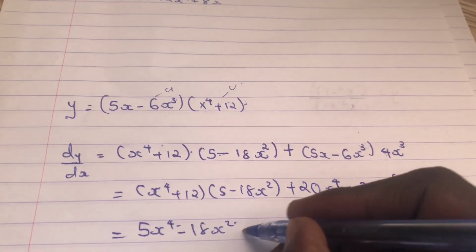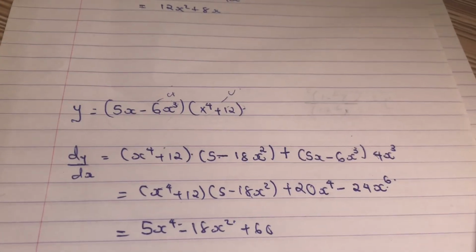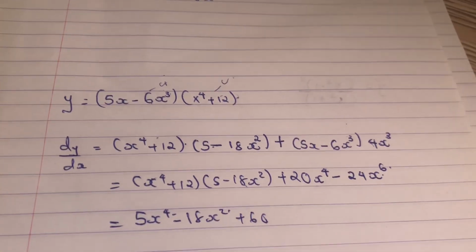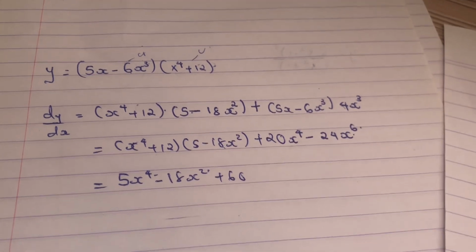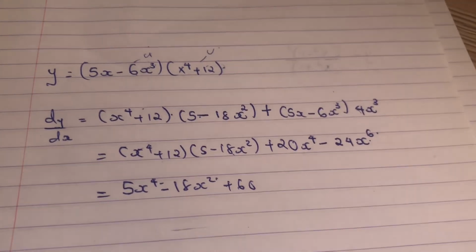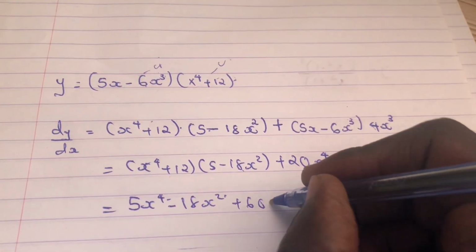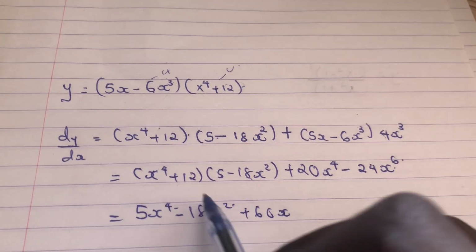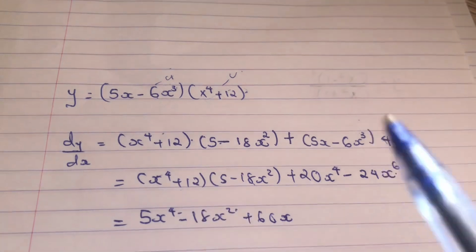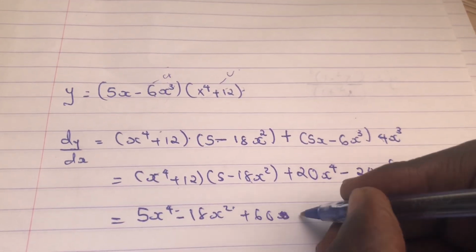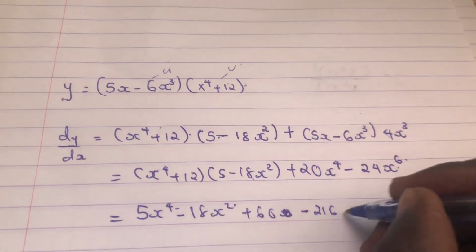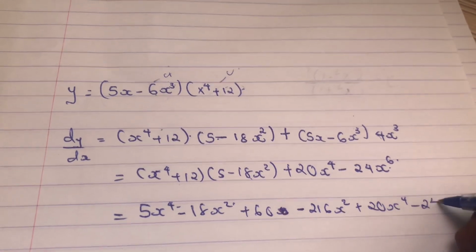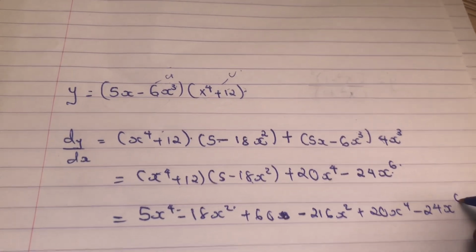This times this gives you plus 60, and then we have 12 times 18, which is minus 216x squared, plus 20x to the power 4, minus 24x to the power 6.